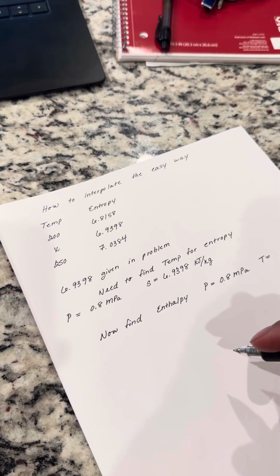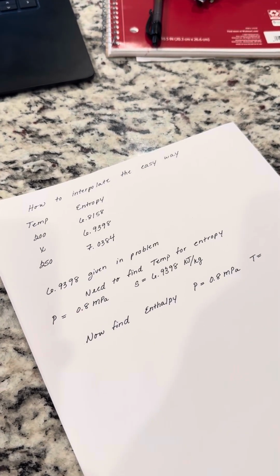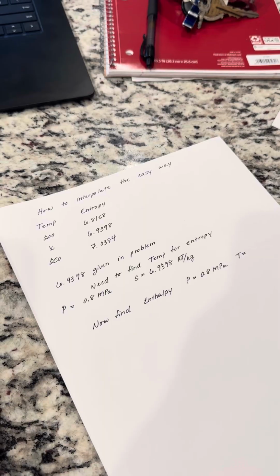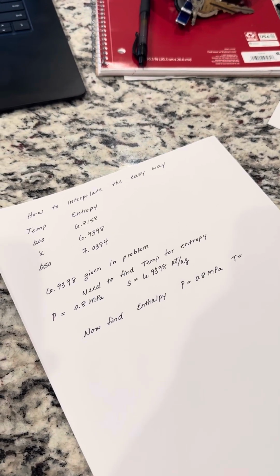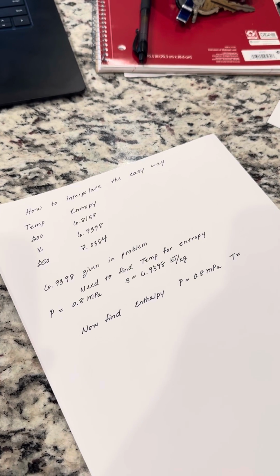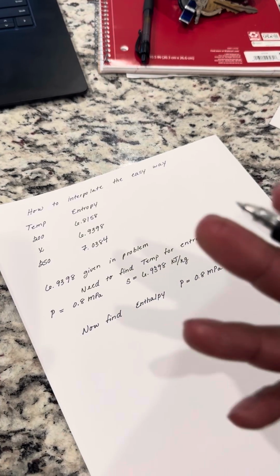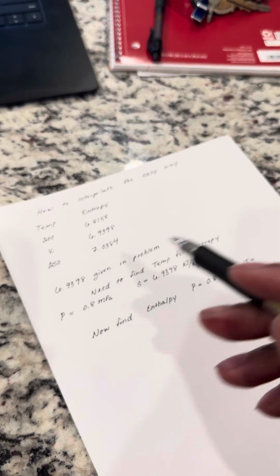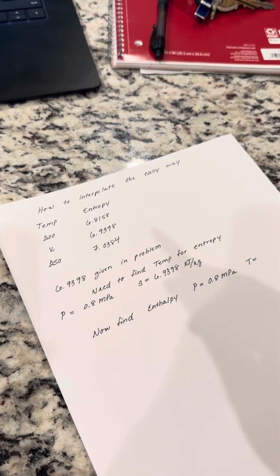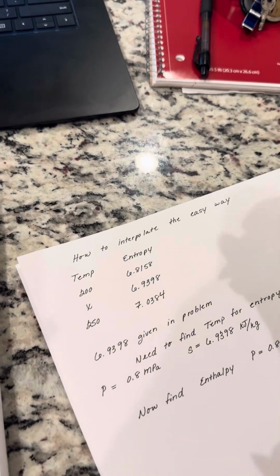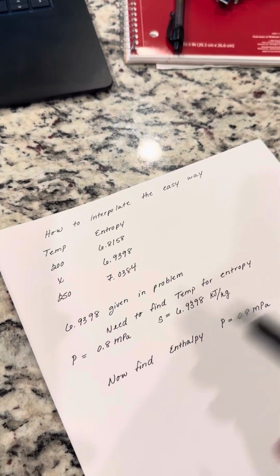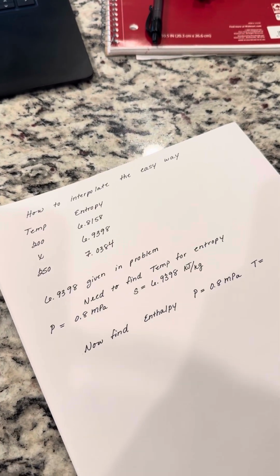All right, so today I'm gonna be teaching y'all how to interpolate using steam tables. I'm probably not gonna show y'all how to locate everything in the steam table, but I will give you the easy way to interpolate once you find your values in the steam table. So I'm gonna give y'all just an example problem.